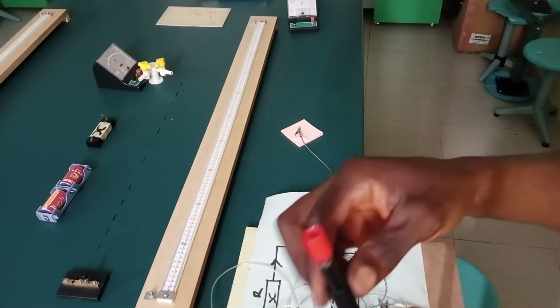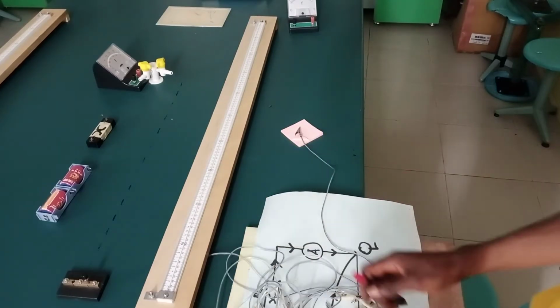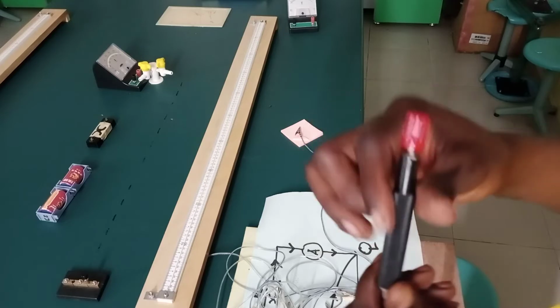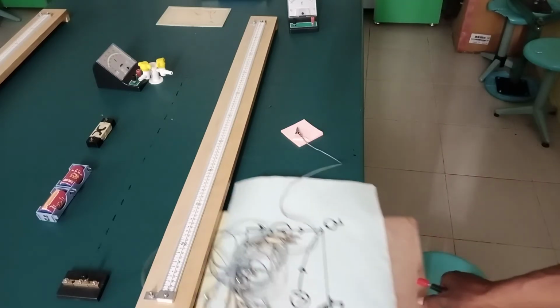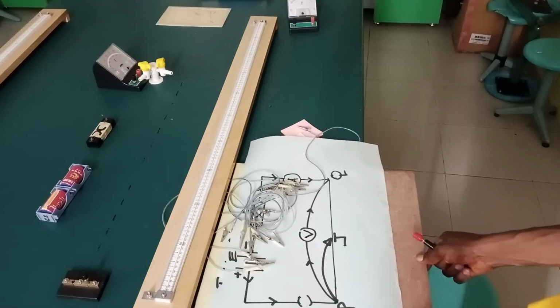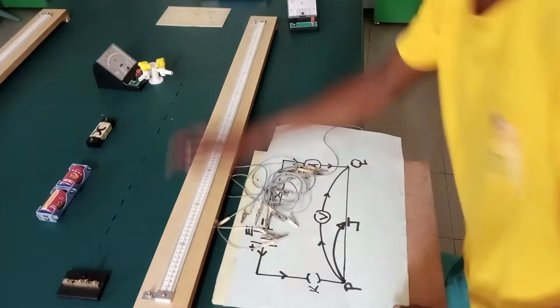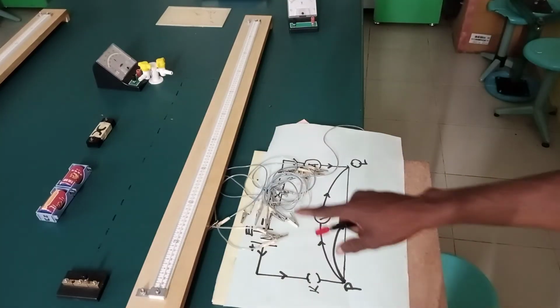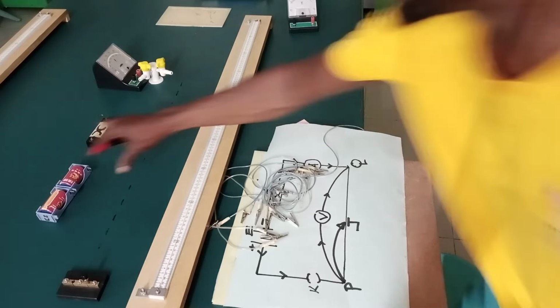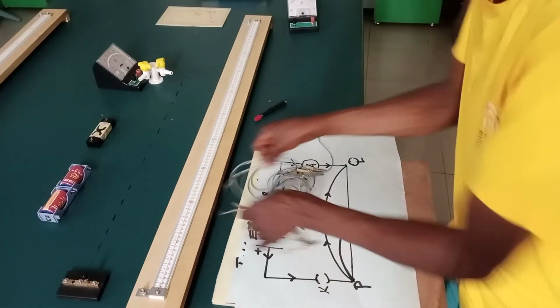So this is the jockey. The jockey will be used, this particular guy here. This is the jockey. So this line PQ is simply the length of the potentiometer. So let's start our connection.